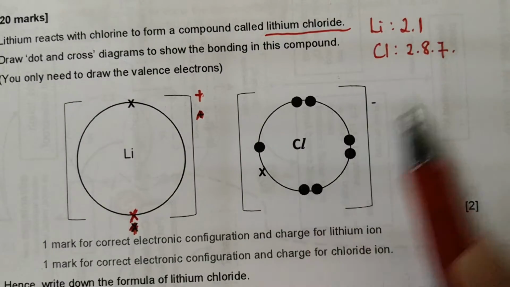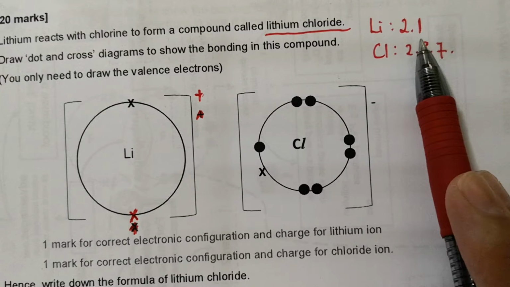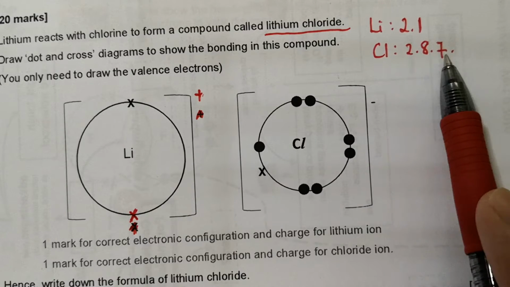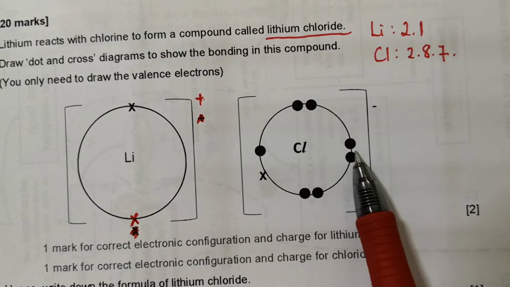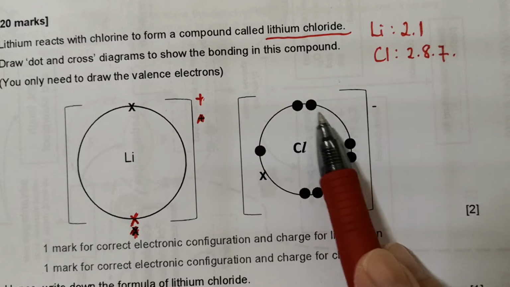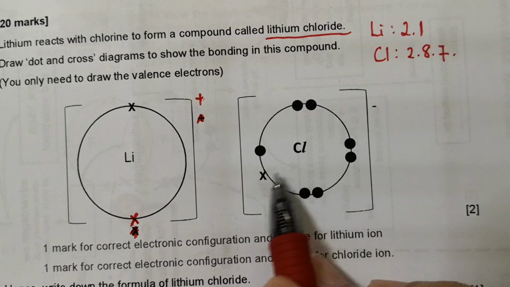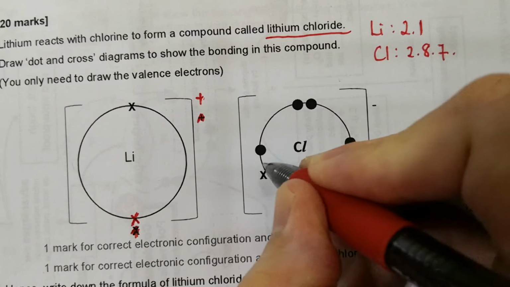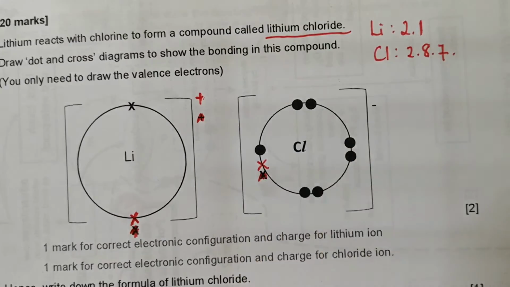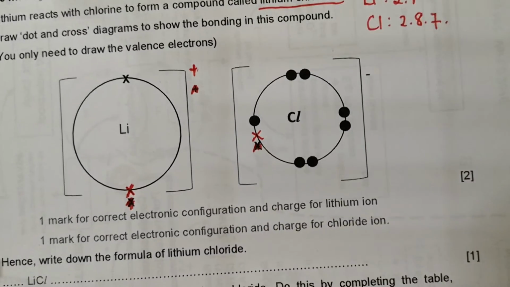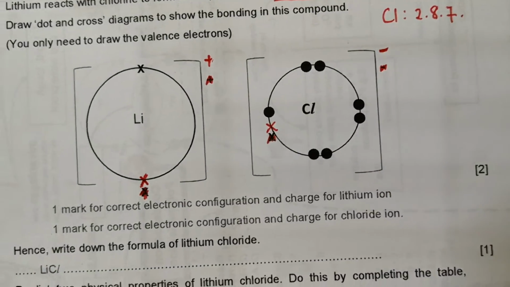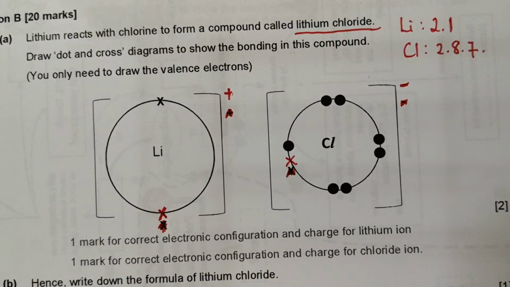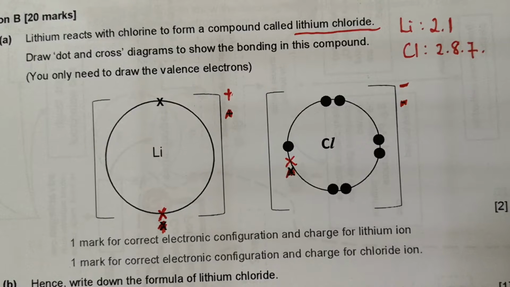And then for chlorine, it needs to gain 1 electron from the lithium. So it becomes 2, 8, 8. That's why over here you can see that the circles actually mean the electrons of the chlorine, and then there is 1 X here. This X is actually the electron from the lithium atom. So it becomes like this. And of course this minus, you have to shift it to the top. So this would be the dot and cross diagram for lithium chloride.